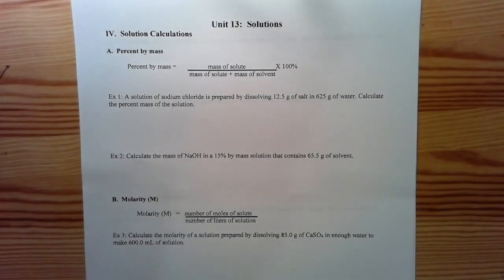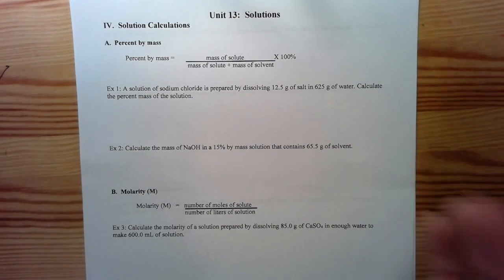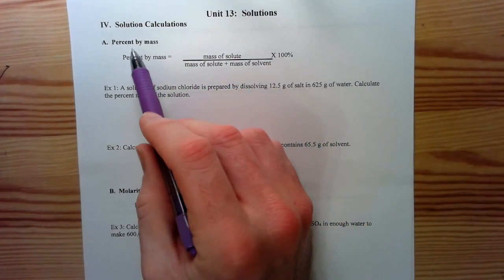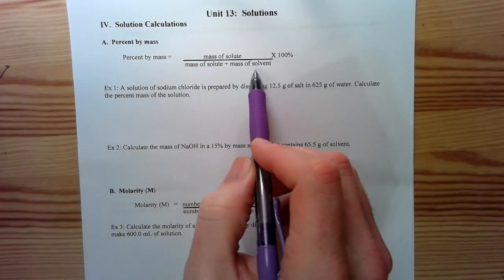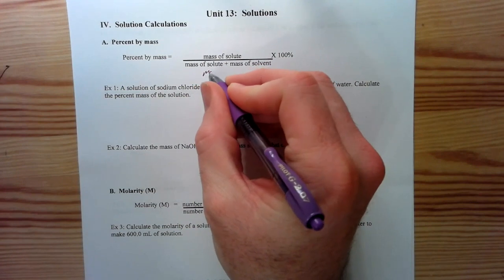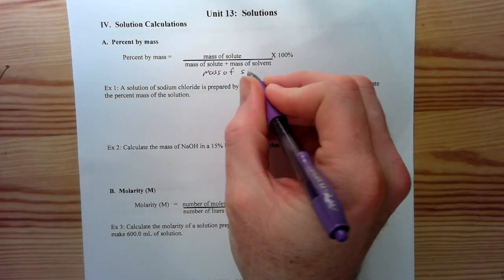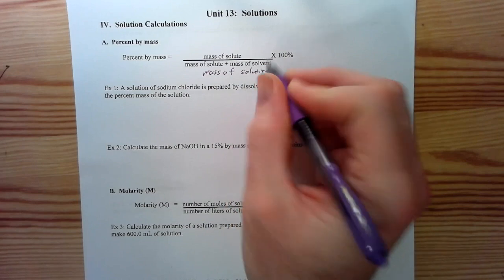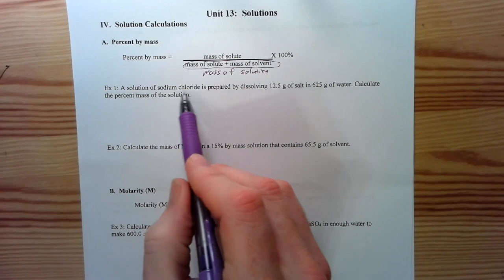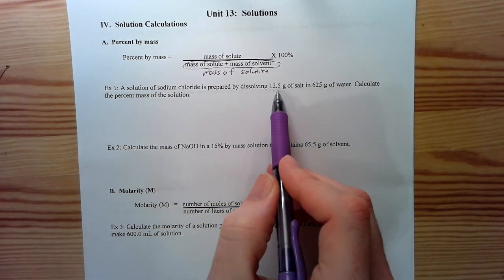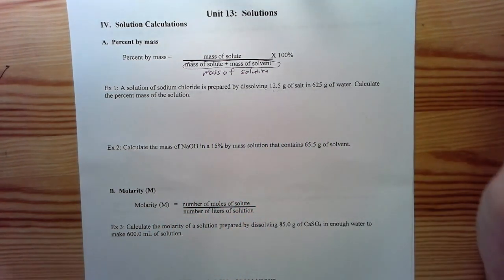In the PowerPoints, I didn't really explain too much about how to actually mathematically do these, so I'll do these on pencil and paper. These are in your notes on page 6. So we talked about percent mass, which is the mass of solute divided by the mass of solute plus the mass of solvent. That's also known as the mass of solution. Right, that bottom part, right there. So a solution of sodium chloride is prepared by dissolving 12.5 grams of salt in 625 grams of water. Calculate the percent mass of the solution.